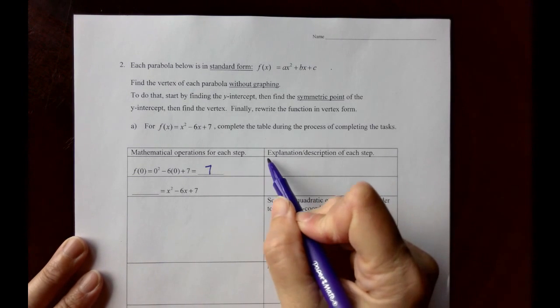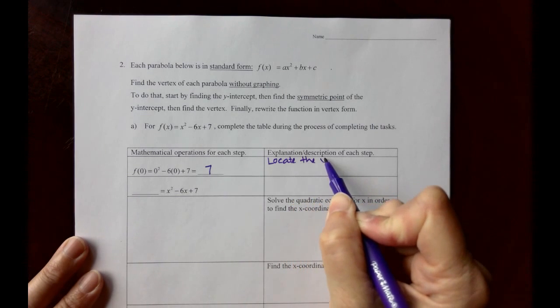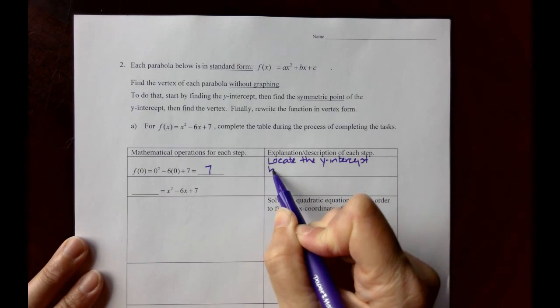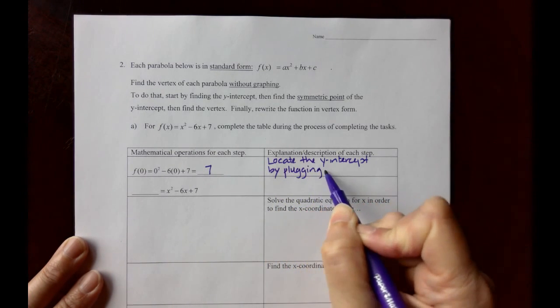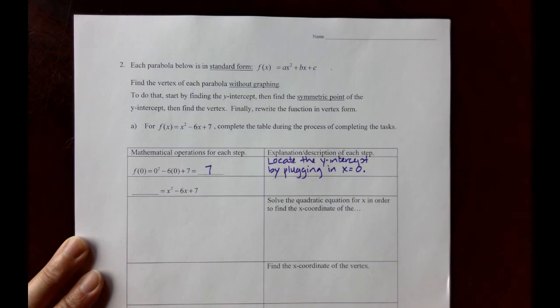For the explanation, I'll write in: locate the y-intercept by plugging in x equals 0. So we found the y-intercept. Every parabola has a y-intercept.